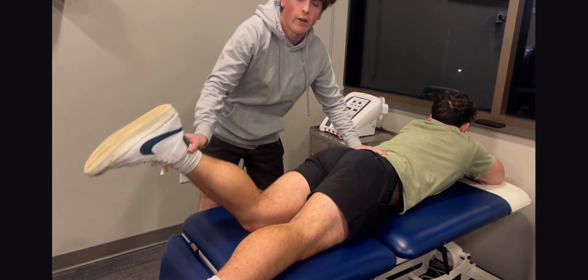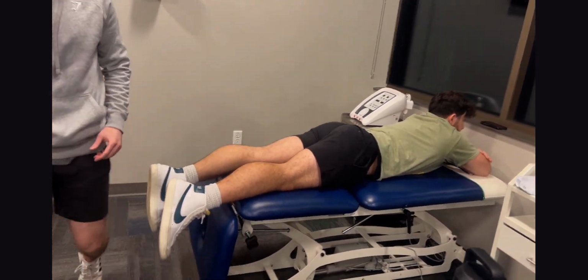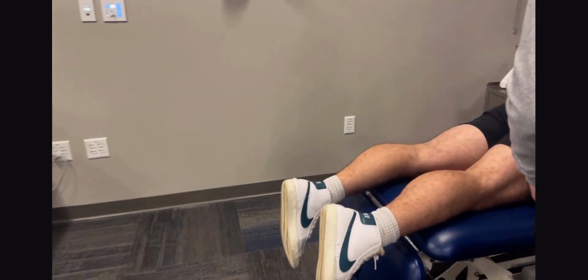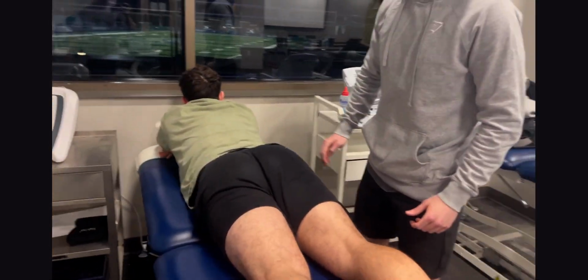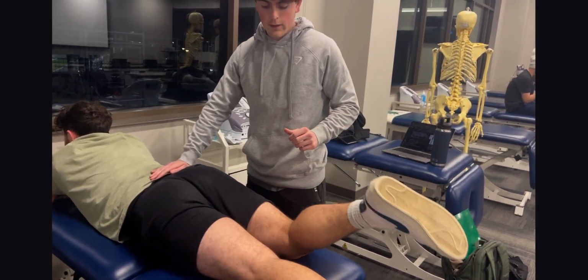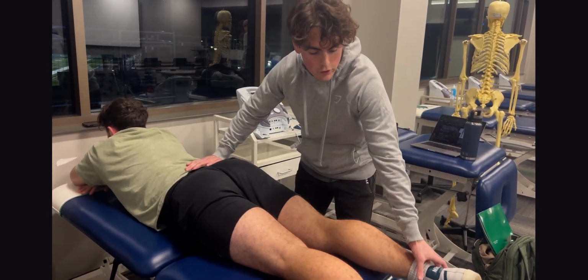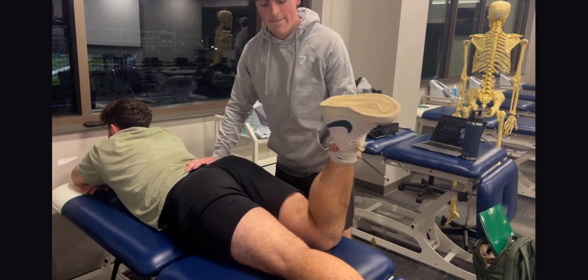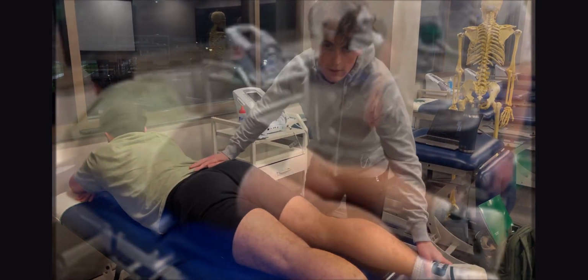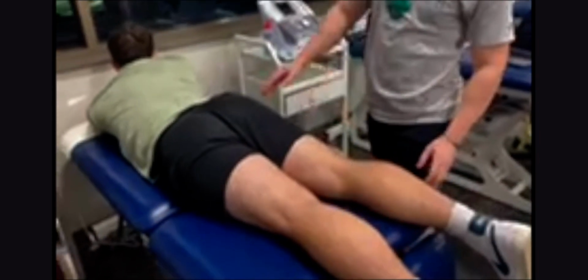Nice. So now we're going to go to the other side, testing bilaterally. If you want to come over this side. Yeah. So we're going to do the same thing. Support the hip. Patient brings their knee into flexion all the way. Nice. We'll go back down. So now we'll apply pressure. Go up. Nice.